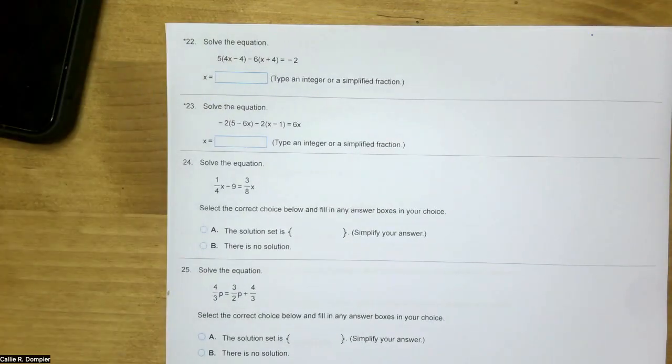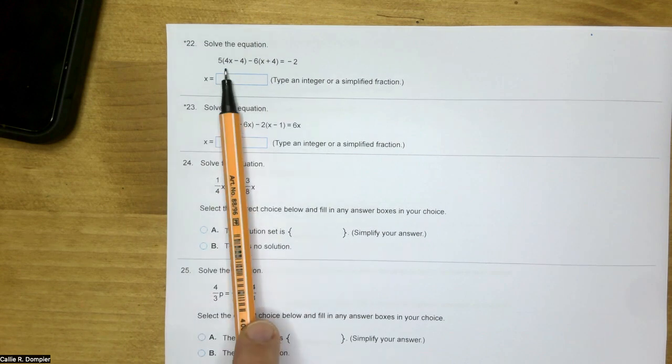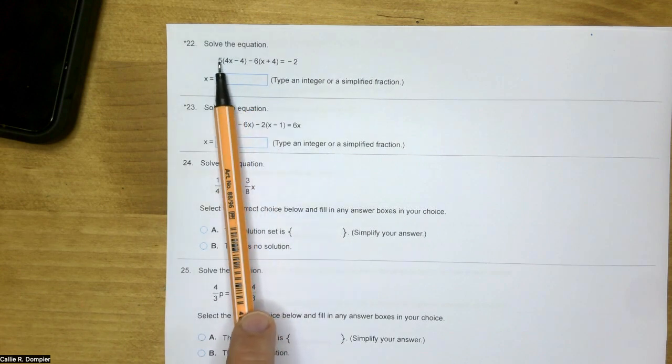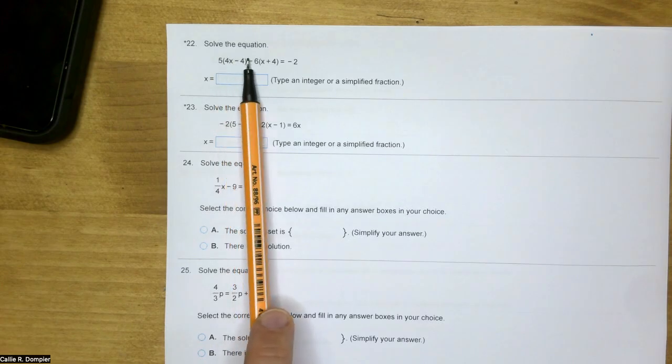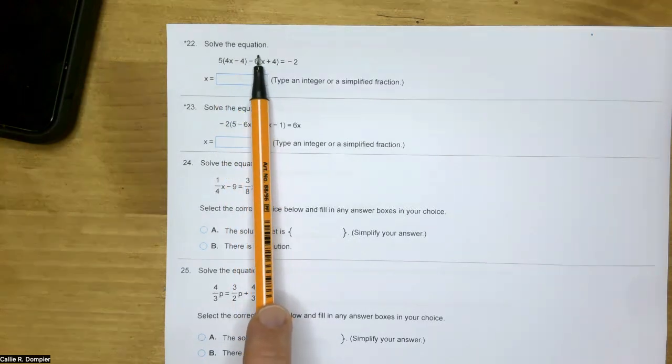All right, here we have 5 times the quantity 4x minus 4, minus 6 times the quantity x plus 4, equals negative 2. What we want to do first to solve for x is distribute, so this is the factored form. We're going to distribute the 5 to the 4x and the negative 4, and we're going to distribute the negative 6. Make sure you see that that's a negative 6.